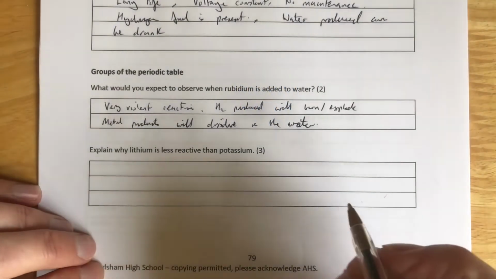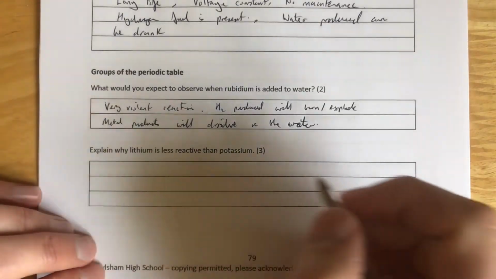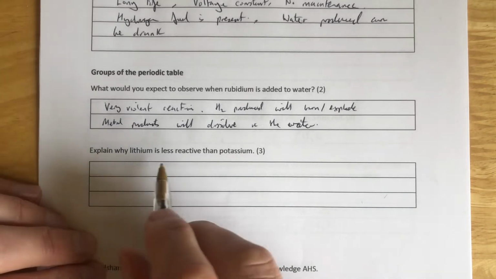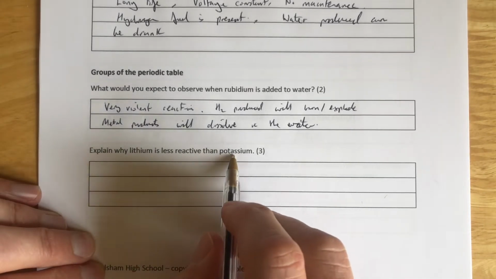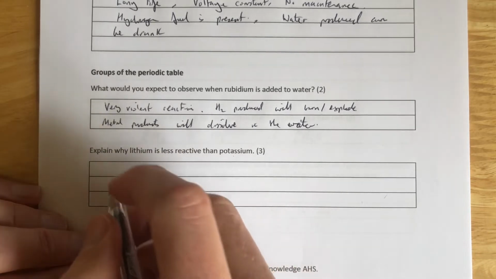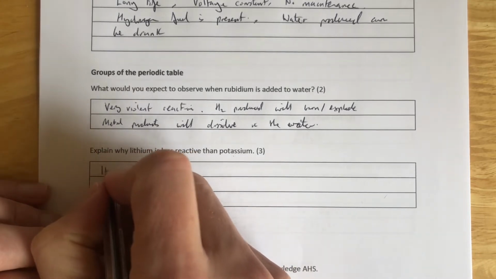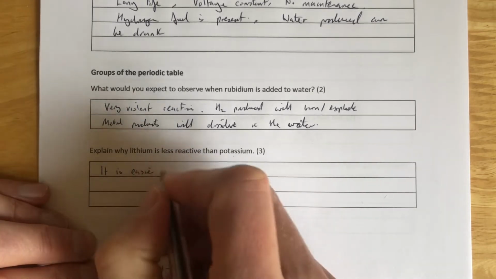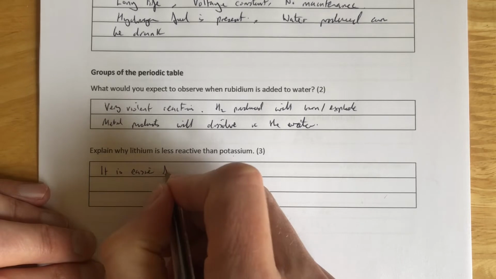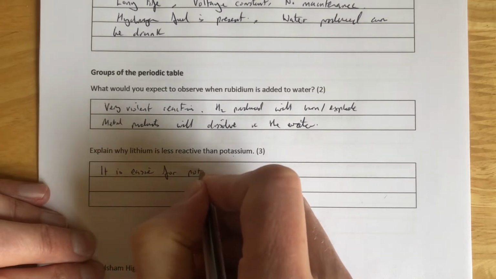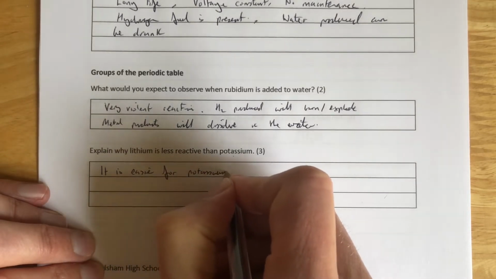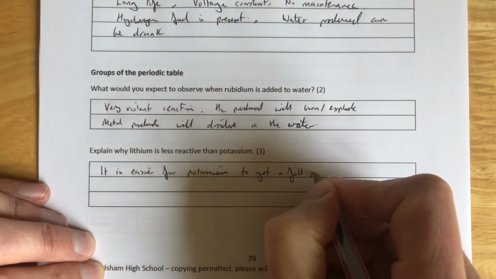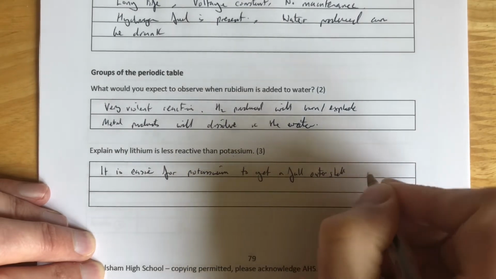Why is lithium less reactive than potassium? Well, reactivity is all to do with how easy it is for an element to get a full outer shell of electrons. So potassium is more reactive, because it's easier for it to get a full outer shell of electrons. So let's get that point in there straight away. It is easier, or harder if you're going to use the lithium example, it is easier for potassium to get a full outer shell of electrons.